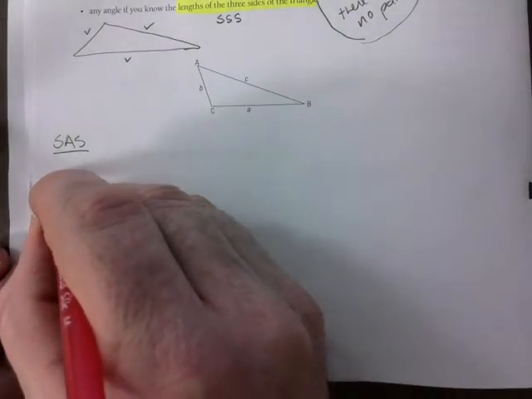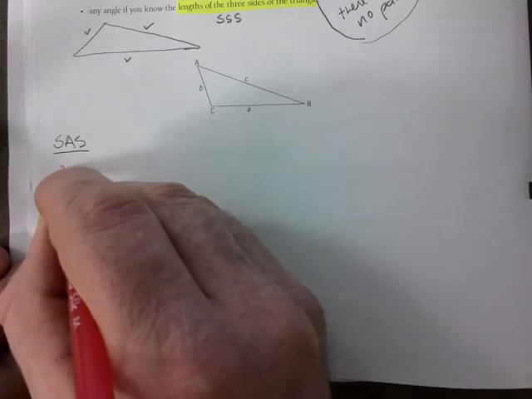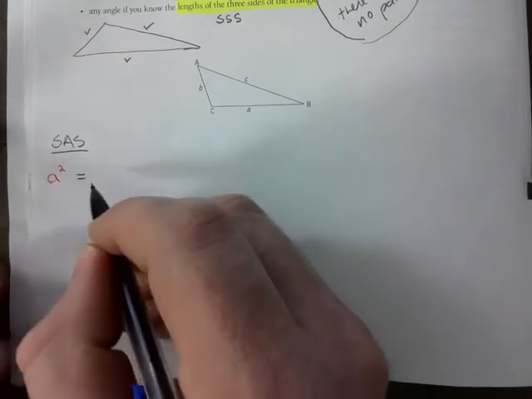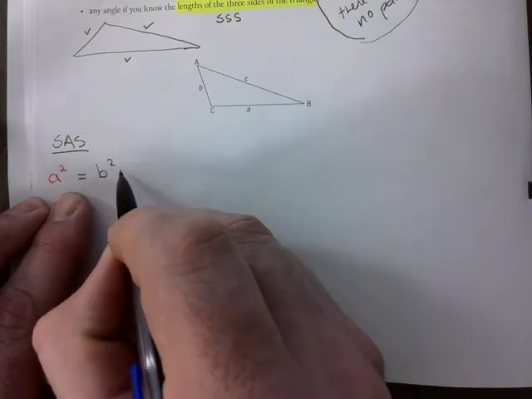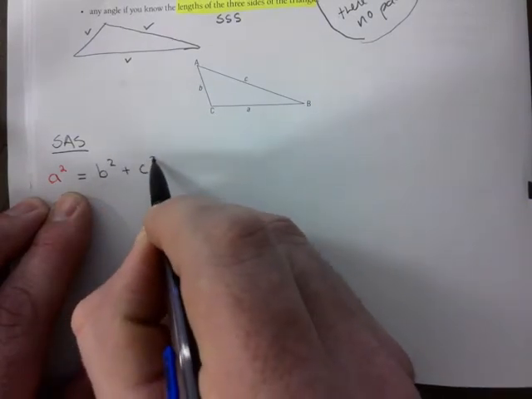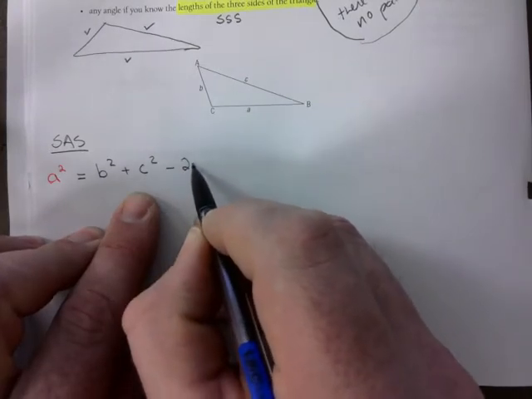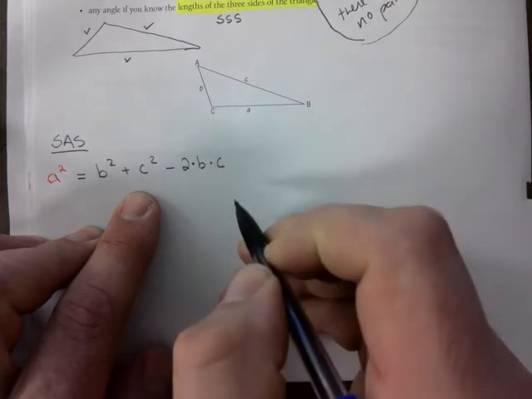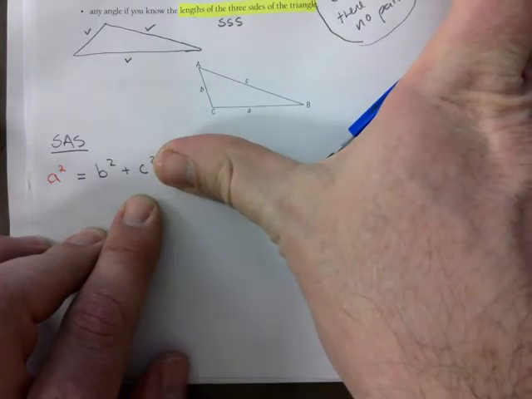If you're trying to find side A, you have to start with A squared. And I'm switching back to pencil. A squared is equal to B squared plus C squared minus 2 times B times C. So it starts like Pythagorean Theorem, but then it switches, right?